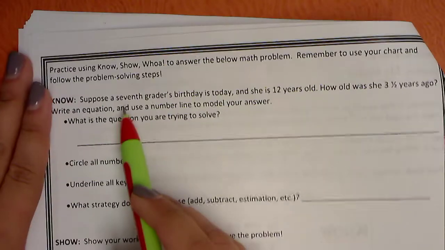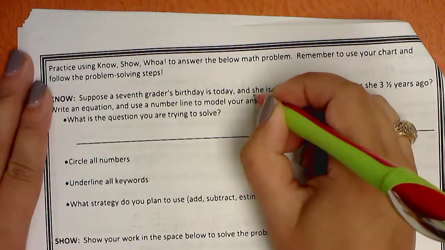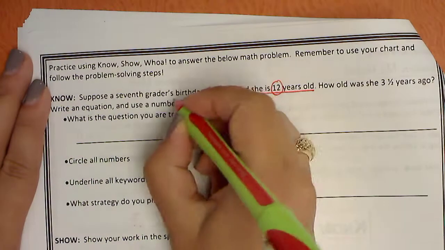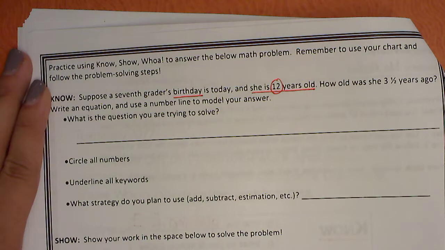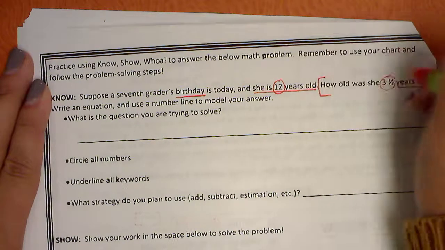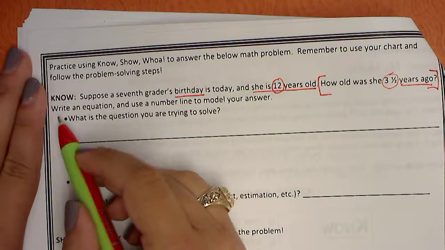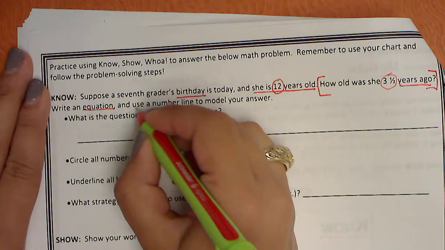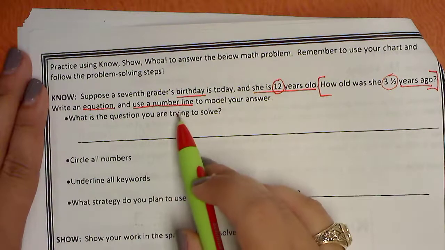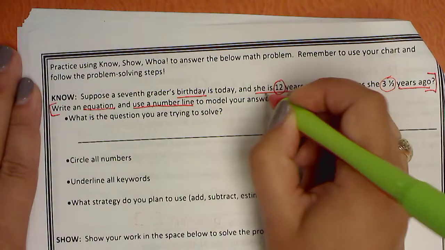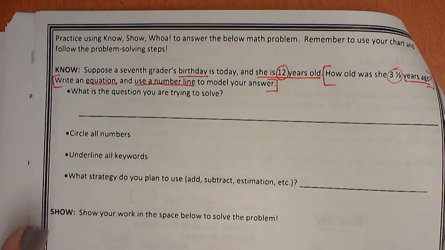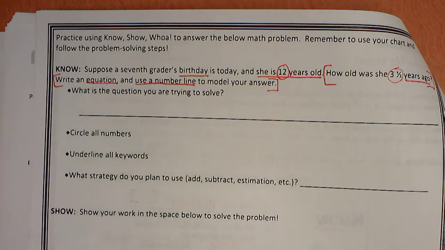Suppose a 7th grader's birthday is today, and she is 12 years old. I'm going to circle the number and underline the key information. It's her birthday. She's 12 years old. How old was she 3.5 years ago? That's the question. How old was she? Write an equation and use a number line to model your answer. So I need to write an equation and use a number line to model the answer. That's part of the question. If I don't write an equation and I don't use a number line, I haven't answered this question the way that they want me to.